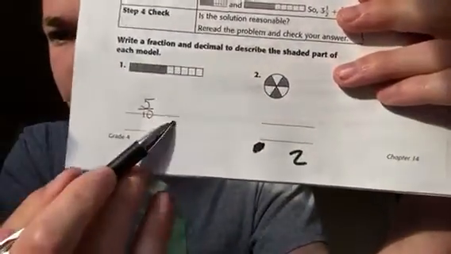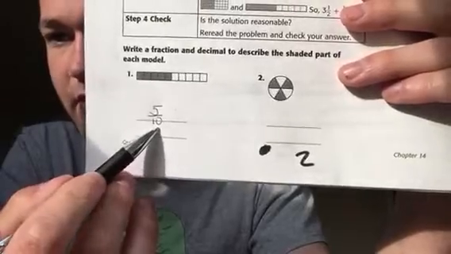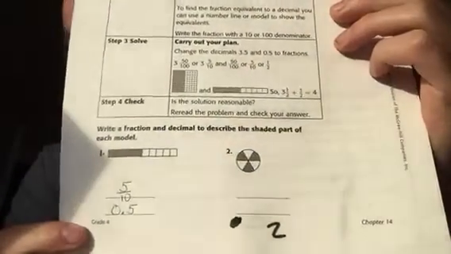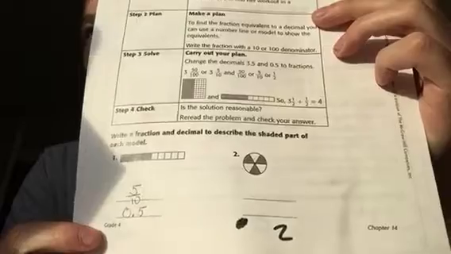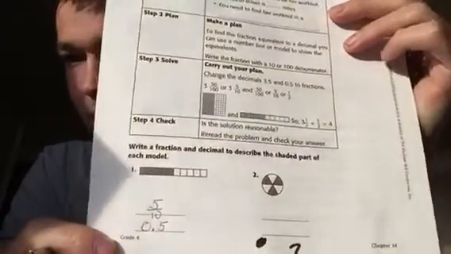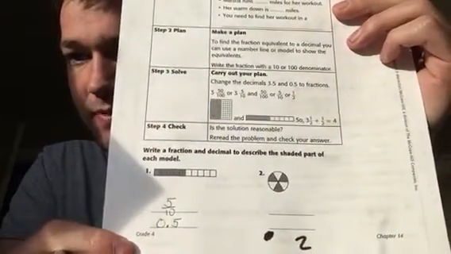Or we can look at our bottom: how many zeros are in our bottom? 1. So we need one number after our decimal point: 0.5. We have a 5 in our tenths place. All right, that one is pretty easy because we've been doing this the last couple weeks.